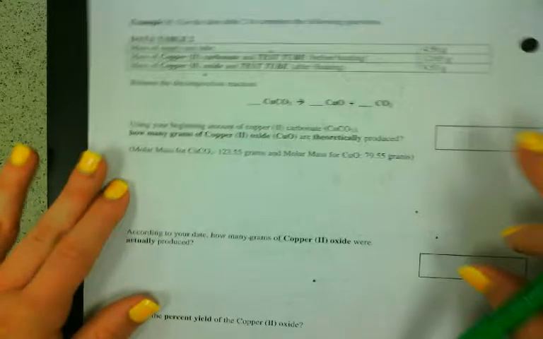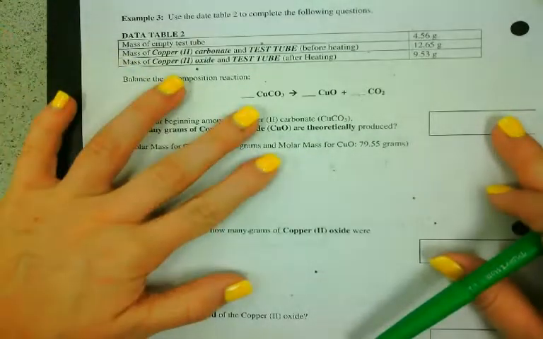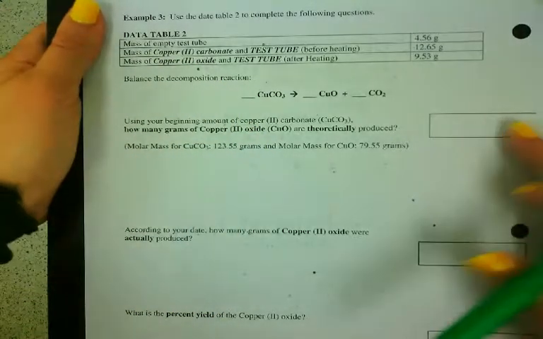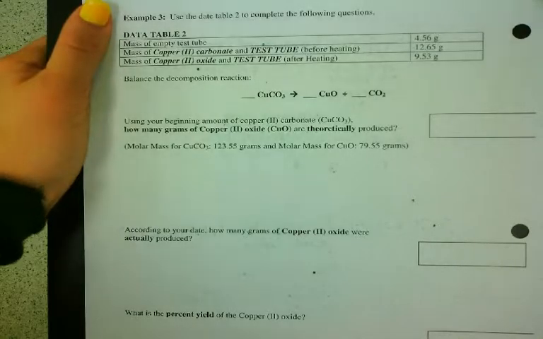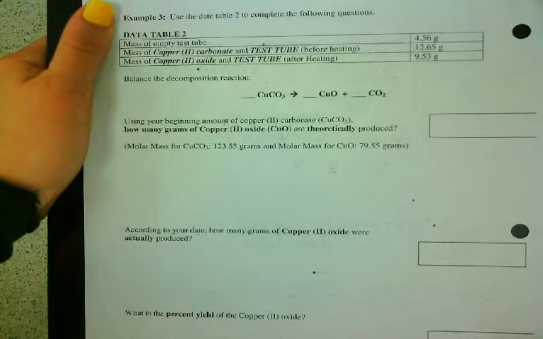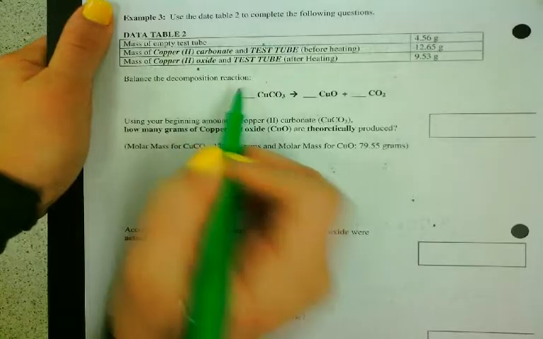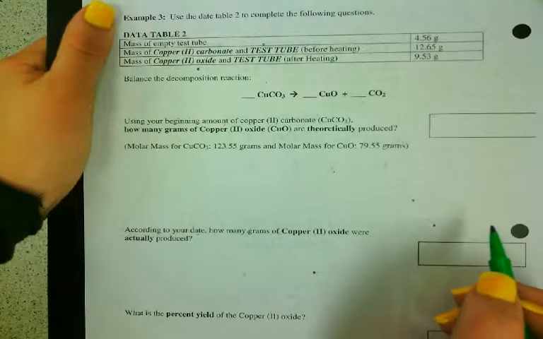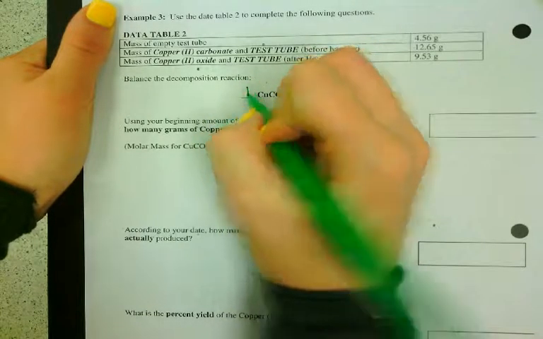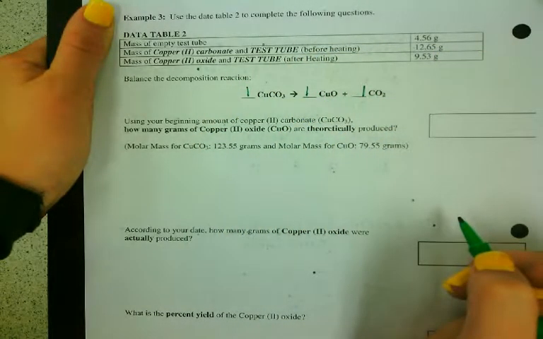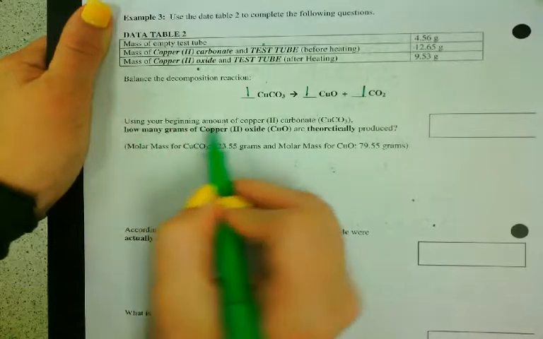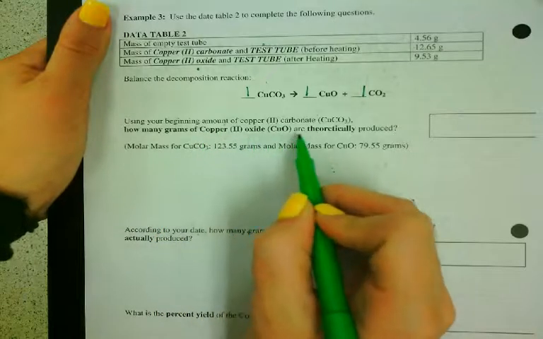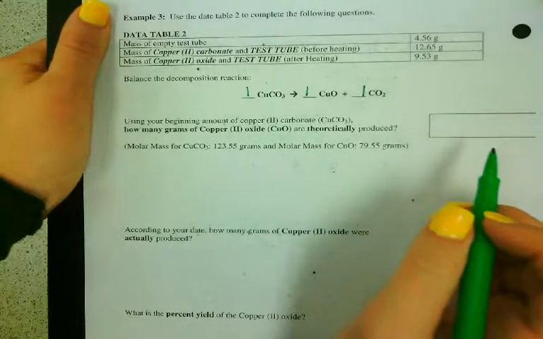Flip the paper over. Example 3. Use the data table 2 to complete the following questions. First, balance the decomposition reaction. Pause this video and try to balance yourself. You should have gotten 1, 1, 1. Using your beginning amount of copper 2 carbonate, how many grams of copper 2 oxide are theoretically produced?